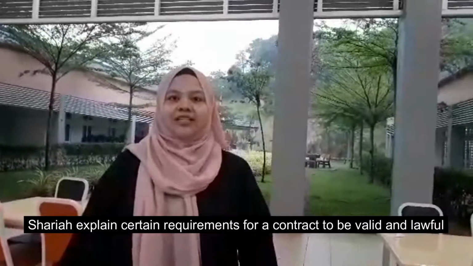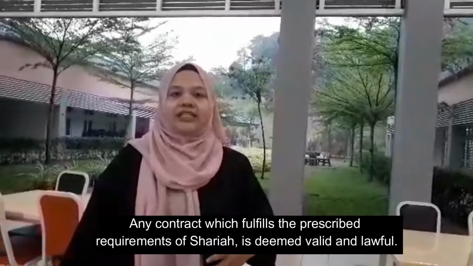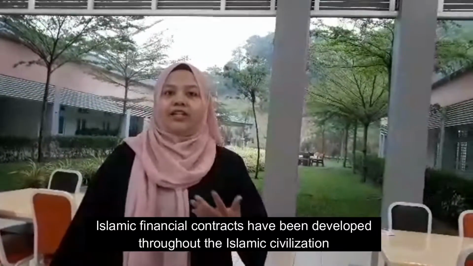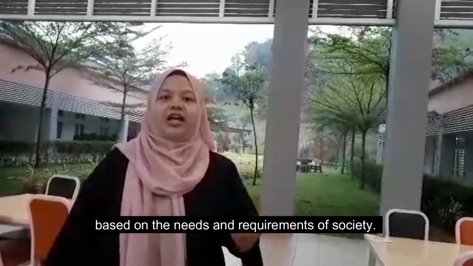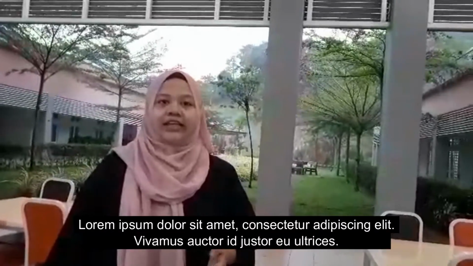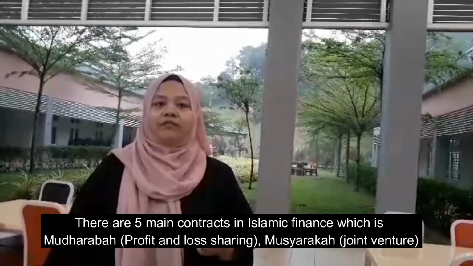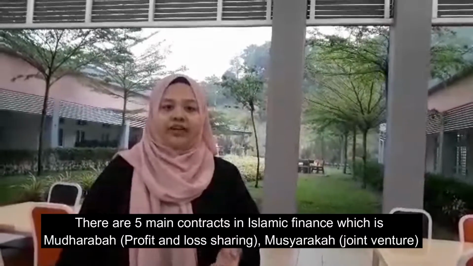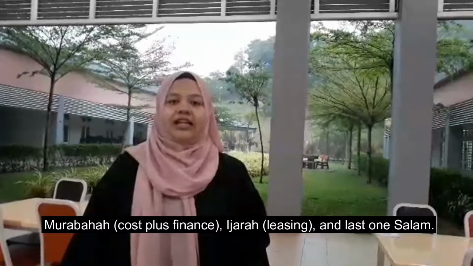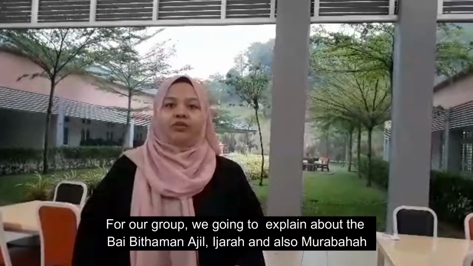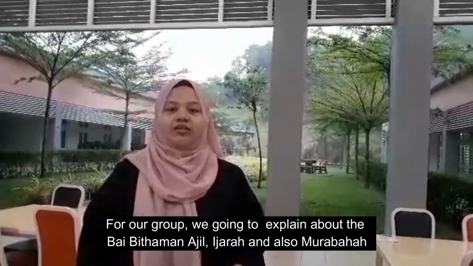So Sharia explains certain requirements for a contract to be lawful. Any contract that fulfills the requirements of Sharia is deemed valid and lawful. Islamic financial contracts have been developed throughout Islamic civilization based on the needs and requirements of society. The 5 main contracts in Islamic finance are Mudharabah, which is profit and loss sharing, Musyarakah, joint venture, Murabahah for cost plus, Ijarah, leasing, and the last one is Salam. But for our group, we're going to explain Bithaman Ajil, Ijarah, and also Murabahah.